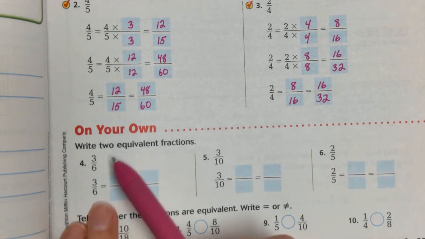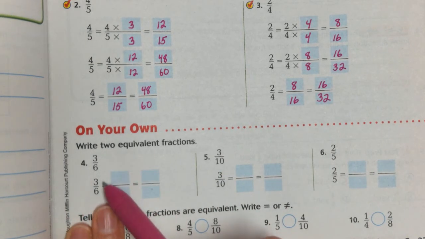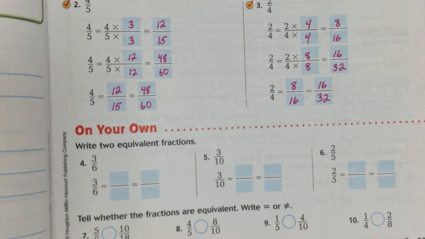All right. 3/6. How will I generate equivalent fractions? Ray, how am I going to generate an equivalent fraction for 3/6? What's my process?